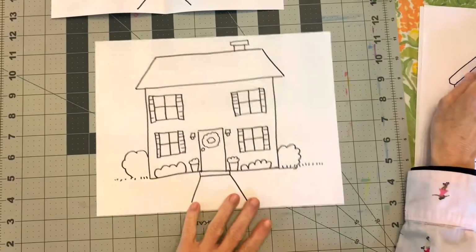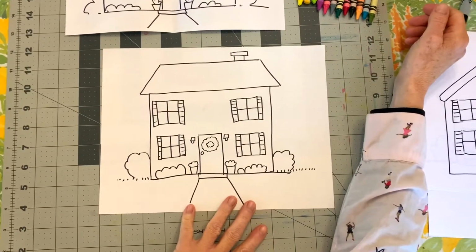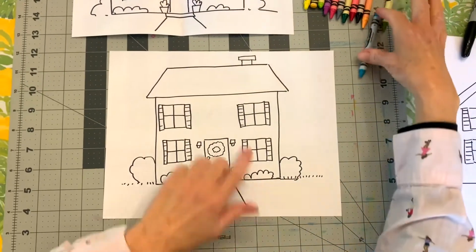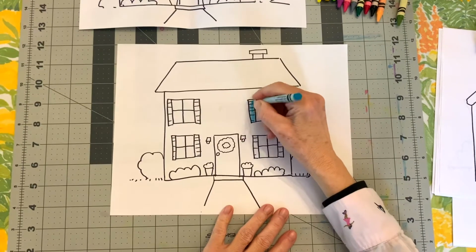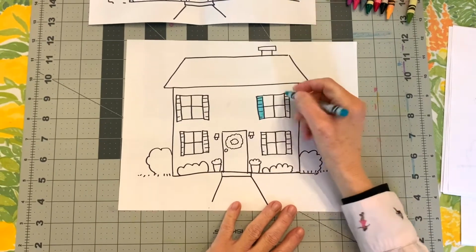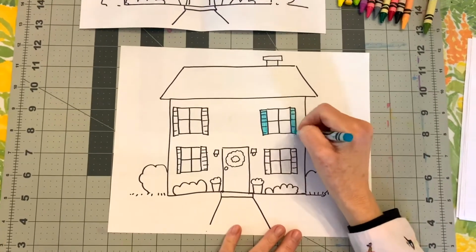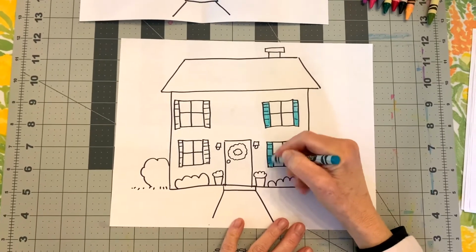I'm gonna leave my house white because her house is white, and I'm gonna use crayons to color it in. So the first thing I'm gonna do, the reason I put the shutters is because it gives me something fun to color in. Her shutters are actually black, but you know what? I'm gonna make mine a little bit more fun, and I'm gonna make them blue. Yeah, Mrs. Green's house is white with black shutters.